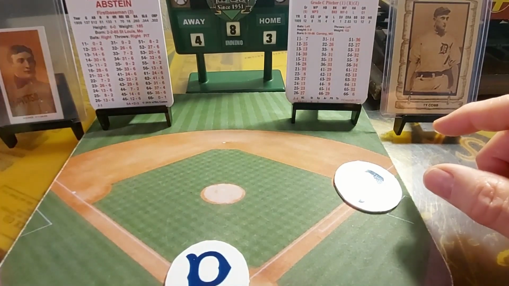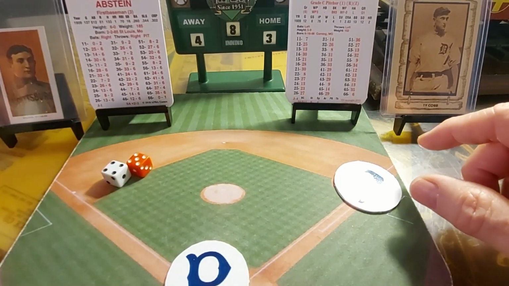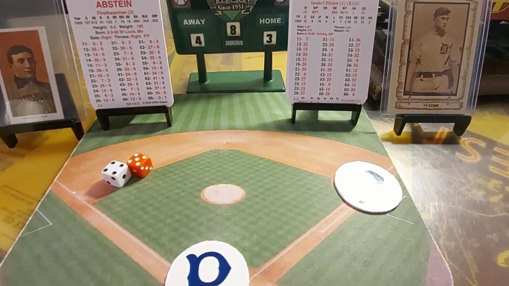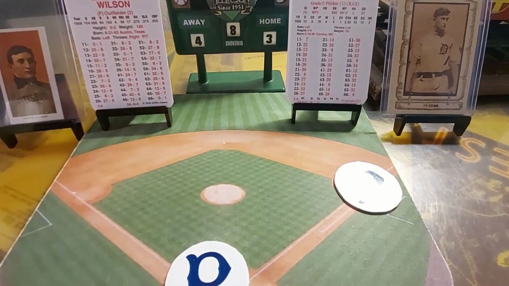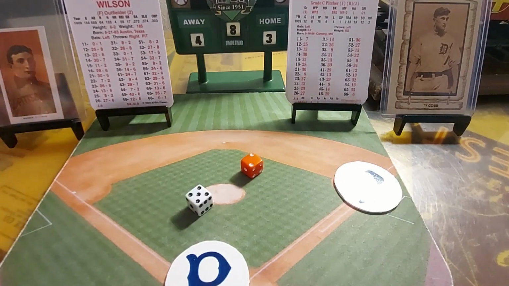Here's Bill Epstein. Epstein lifts a high fly to right field. Ty Cobb is tracking and makes the grab. The runner holds at first. That brings up Owen Chief Wilson, who steps into the left side batter's box against Kid Spear.